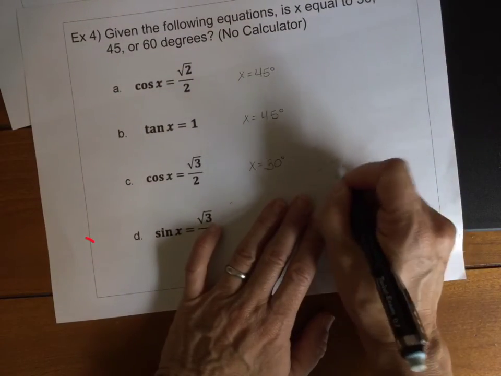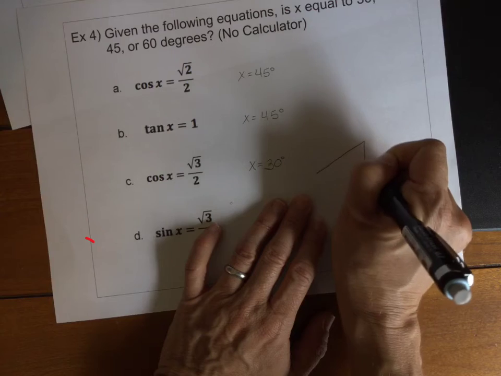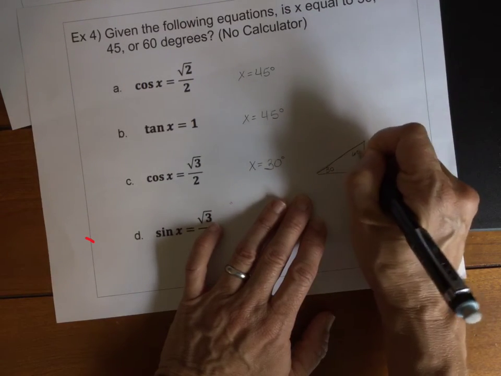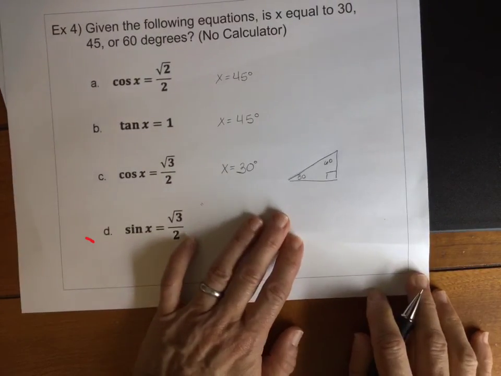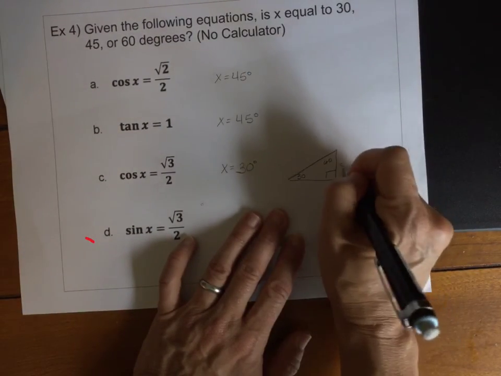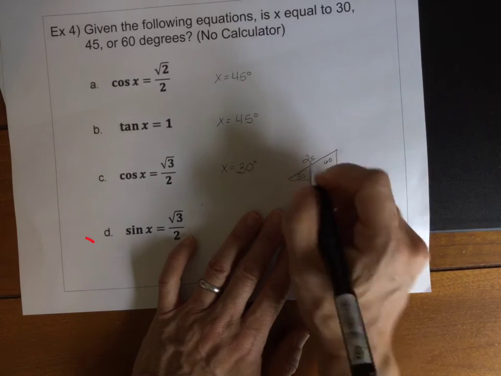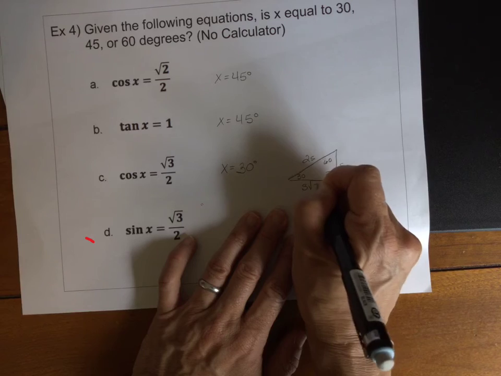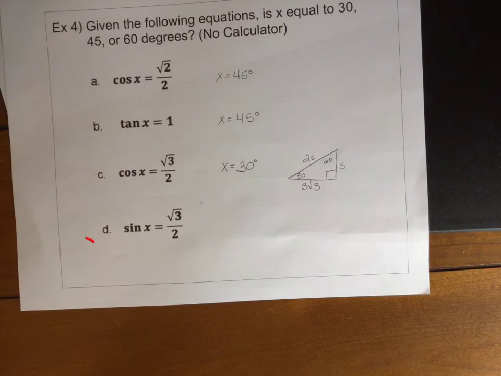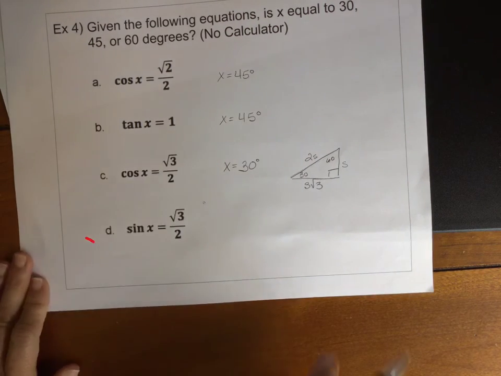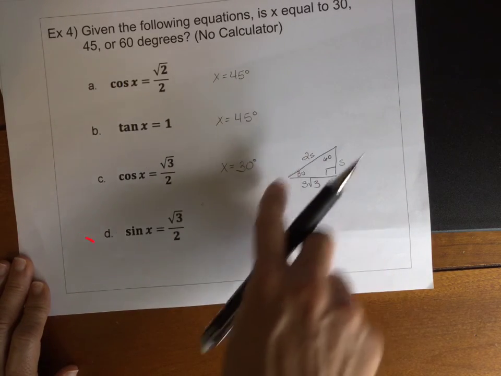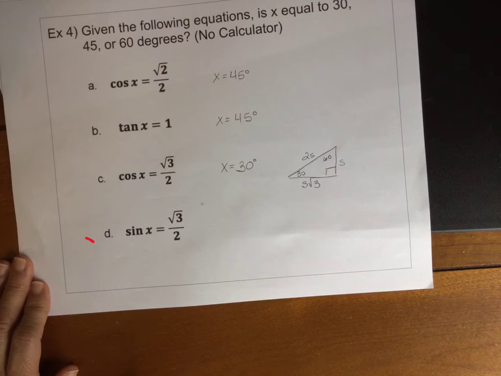How would I know for sure? I could make myself a note. This is 30, this is 60, this is 90. I know my short side is s, my hypotenuse is 2s, and my long side is s root 3. So what would give me root 3 over 2? Well, it'd be adjacent over hypotenuse of this 30 degrees. So it has to be 30 degrees.